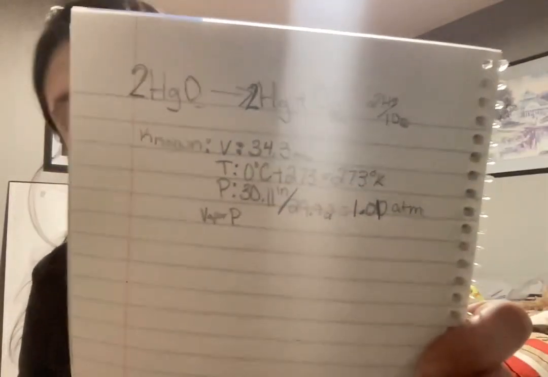So 30.11 divided by 29.92 equals 1.006. So we're just going to keep it to 3 significant figures, so 1.01 atmospheres. So right now, our workbook looks like this.